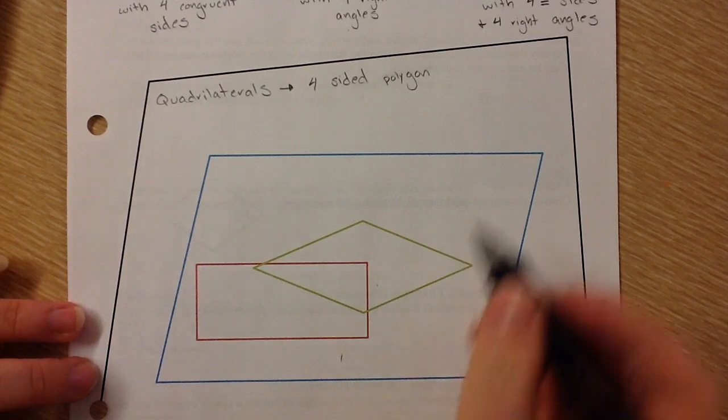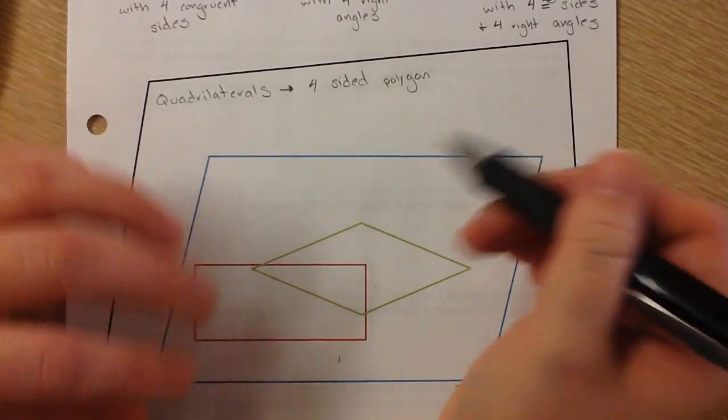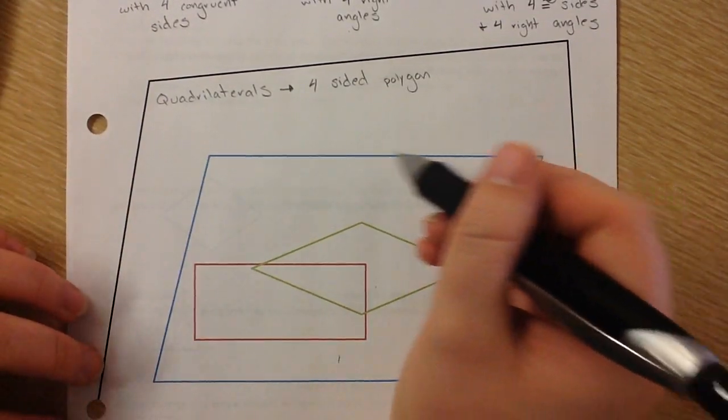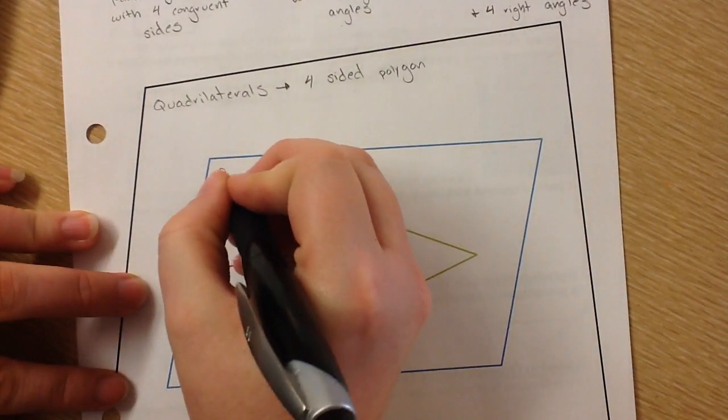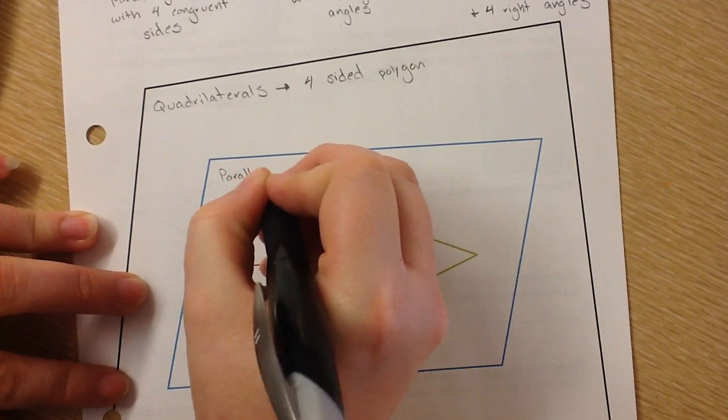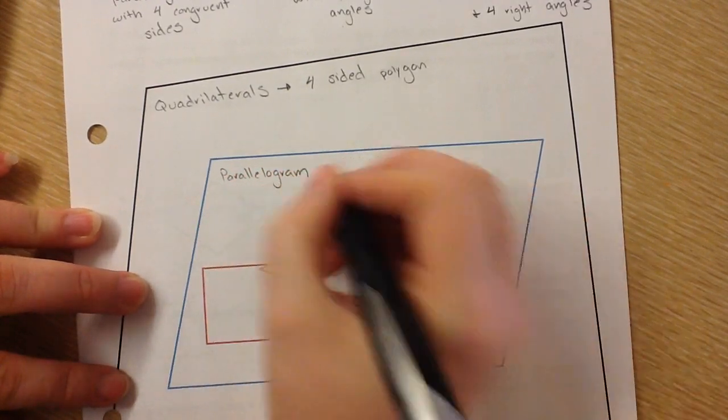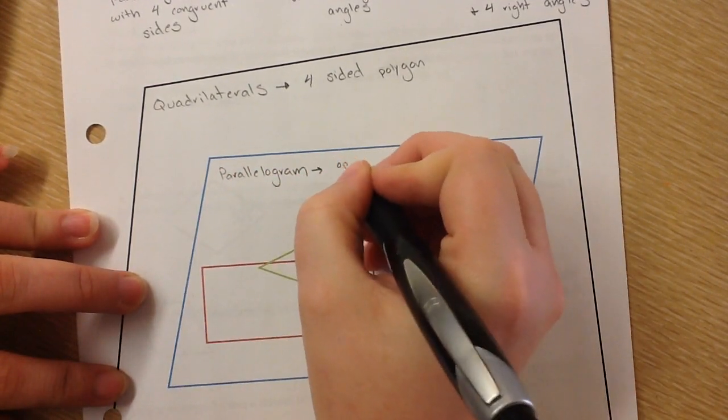Okay, quadrilateral. Well, we have a more exclusive club inside of this box. We have another box inside of this box that is our parallelogram box. To be inside this box, you need opposite sides parallel.